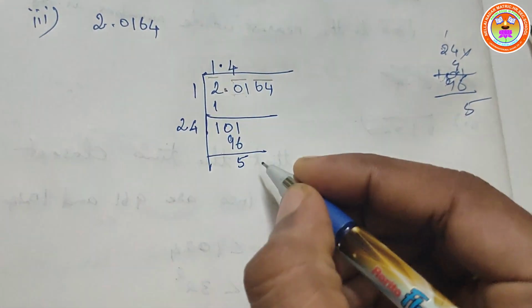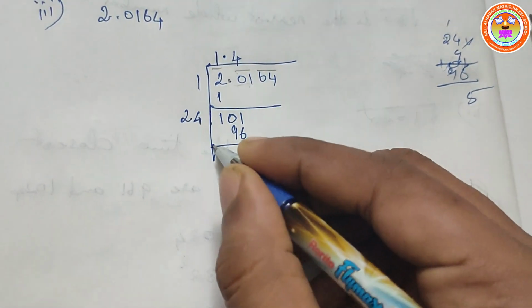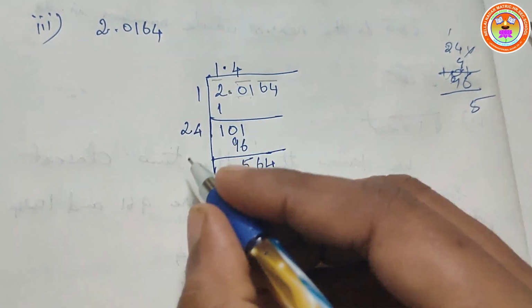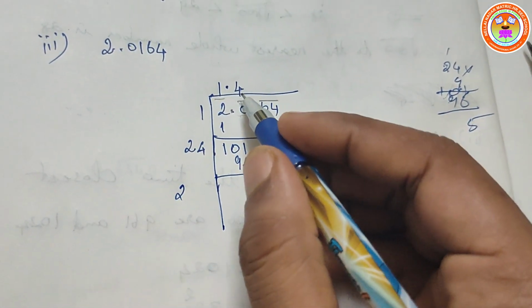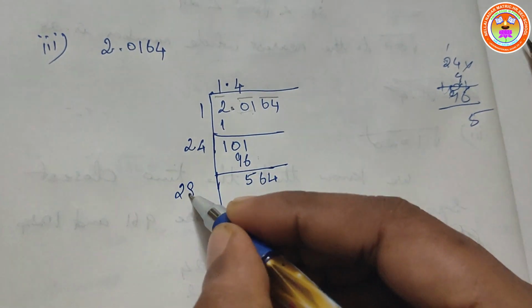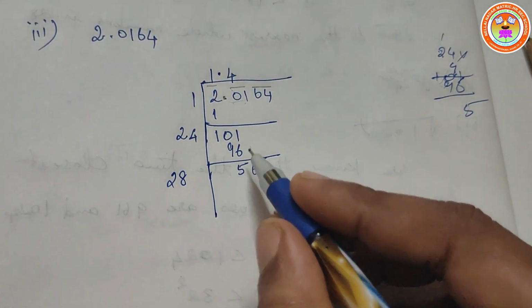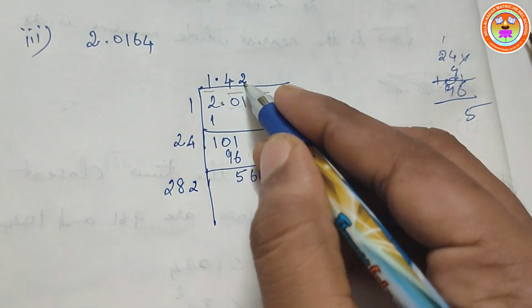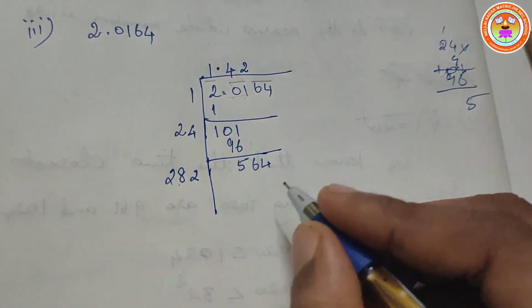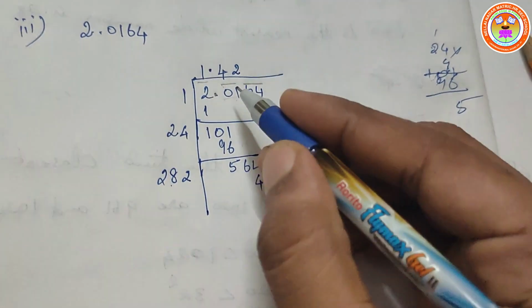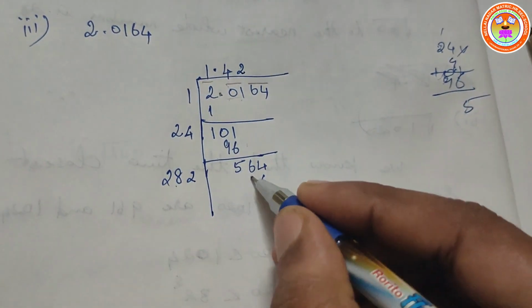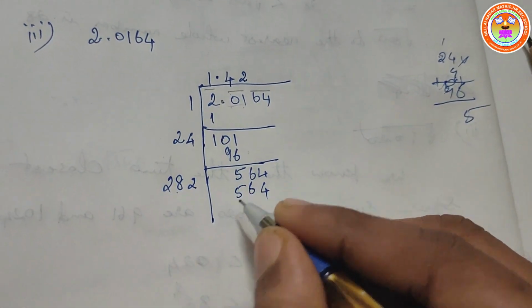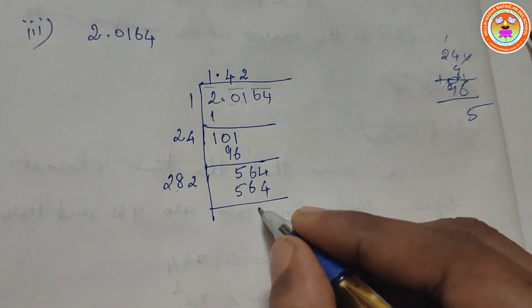Bring down the next two digits, 64, and this 2 we already got by multiplying 1 with 2, so we will get 2 here. Here you have to multiply with 2, 4 2s are 8. Which number will you get? 2. You have to put this number here, that same number you have to put here also. If you multiply 2 with 282, we will get 2 2s are 4, 2 8s are 16, remainder 1, 2 2s are 4, 4 plus 1 is 5. So the 564 we are getting, remainder is 0.